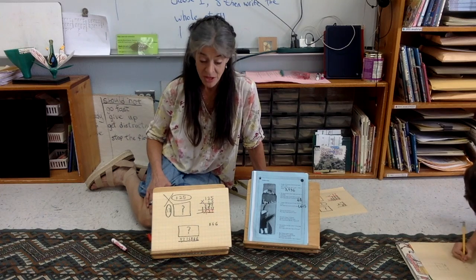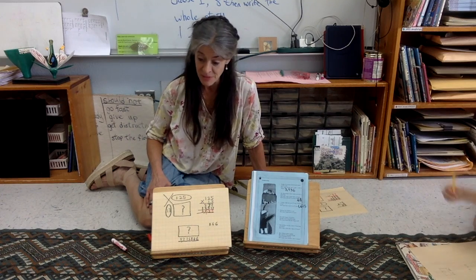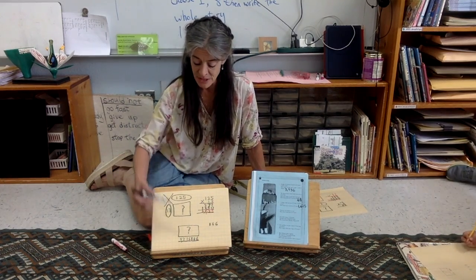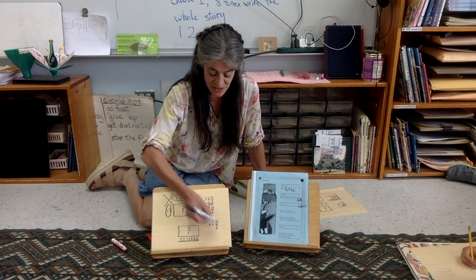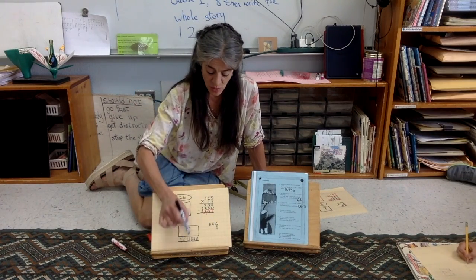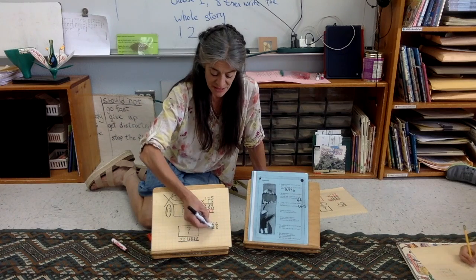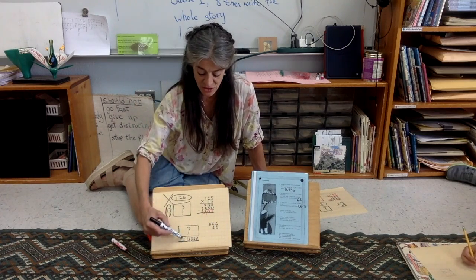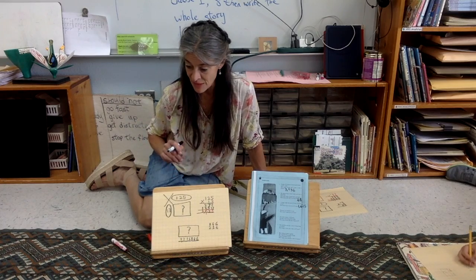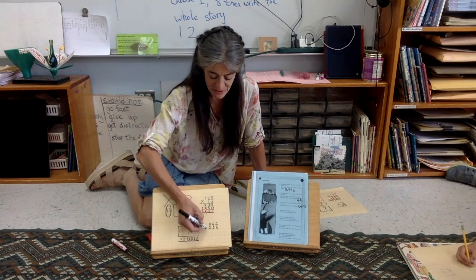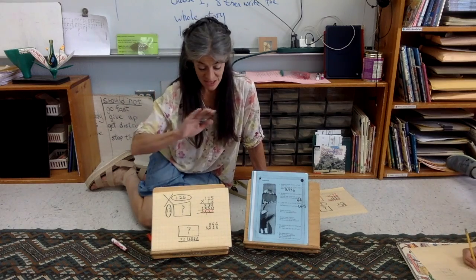Now we're going to put the other number, and these are becoming add-ins because we're going to add them. 1,216. The 6 goes under the 6. The 10 goes under the 4 tens. The 200 goes under the 800. And the 1,000 gets its own spot. And over to the bottom, we need a plus sign.